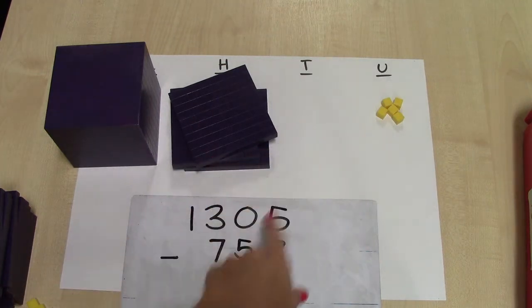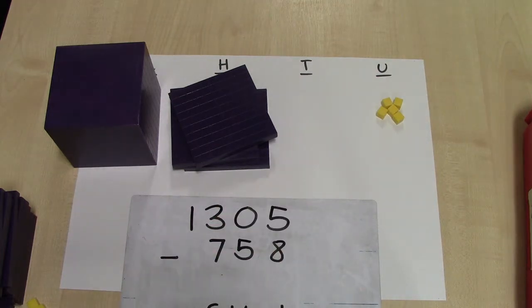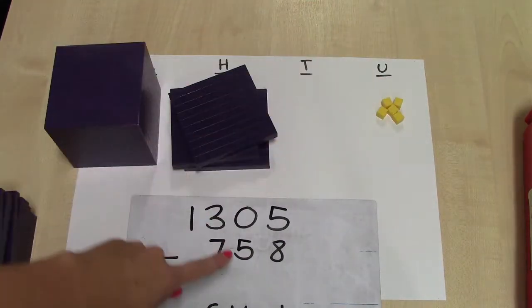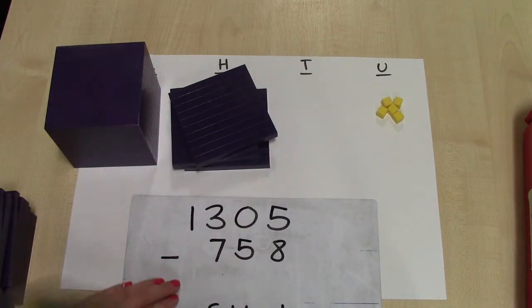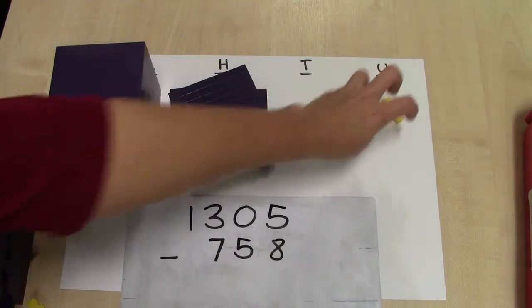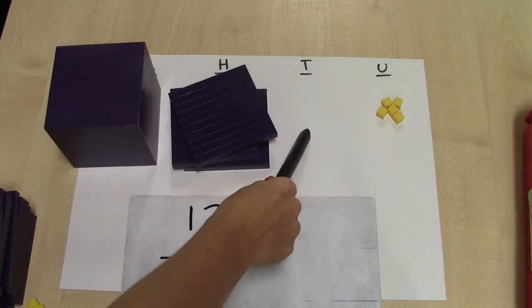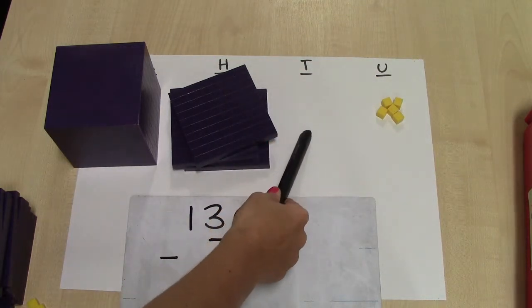1,305. So we can see that that placeholder means that we've got no tens. So I've got my 5 units and I need to take away 8 units. So what can I do? I can't take away 8 from this amount of units that I've got here. So I'm going to exchange for tens, but okay, I haven't got any tens here. So what can I do?